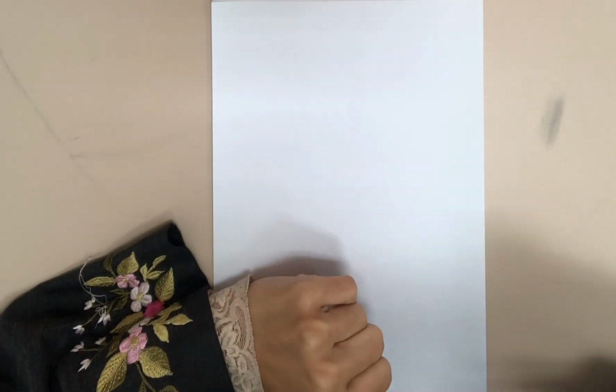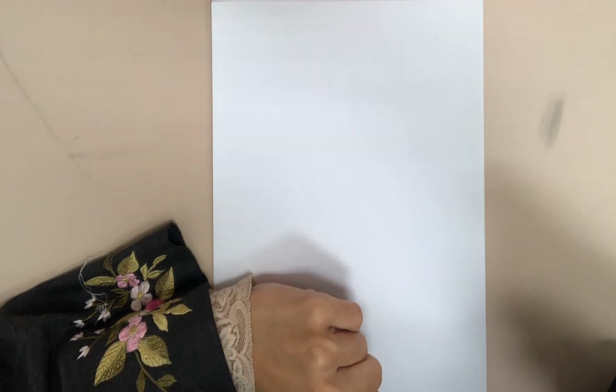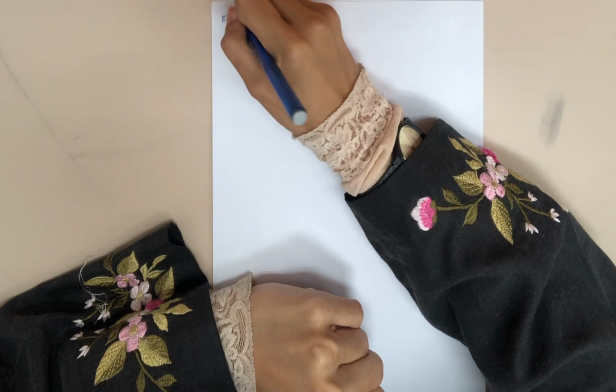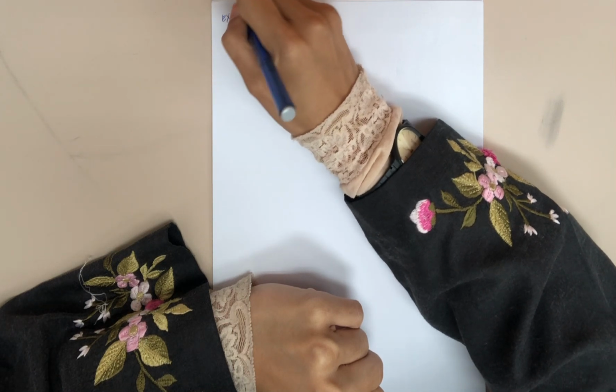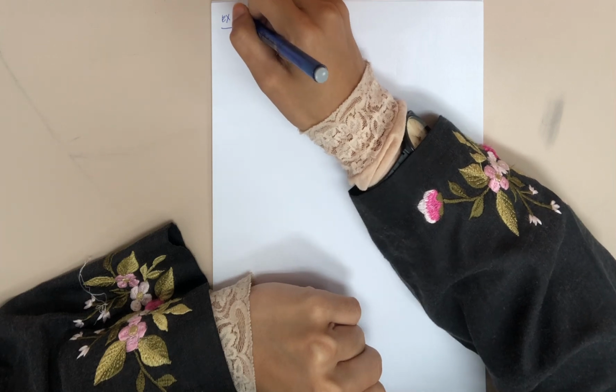Okay class, so we continue. In this video I will proceed with step 3. Okay, step 3 is a Fourier series solution. But before I proceed to step 3, I will give you one example. Okay, this example is regarding the previous step.